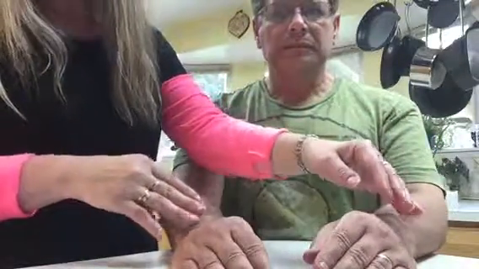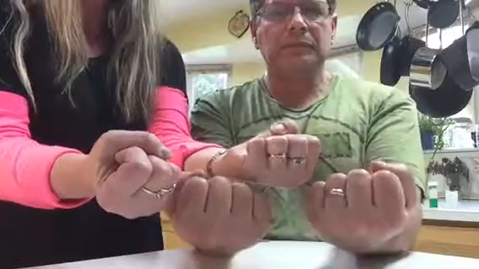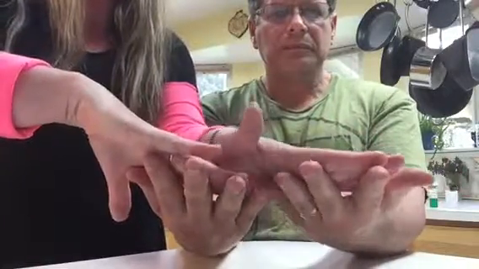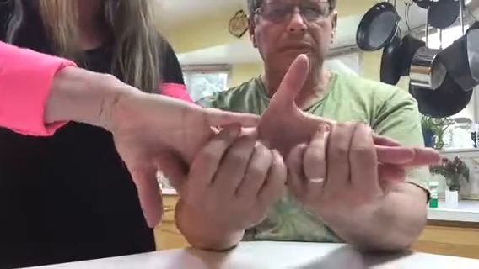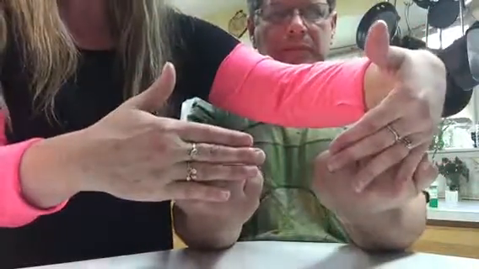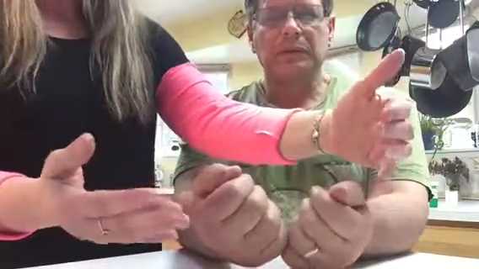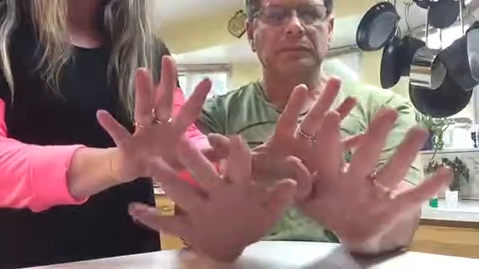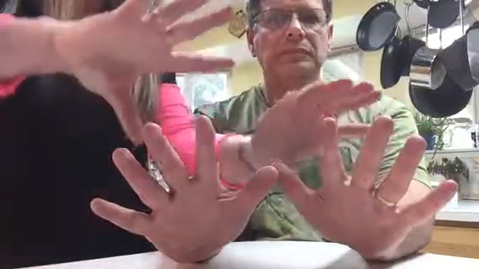Onto the fingers. Make a ball, and then extend your fingers. Good. Now bring your fingers in towards my hands. Good. Now extend your fingers out towards my fingers. Good. That was finger flexion and extension. Good strength. Now we're going to do abduction and adduction strength.